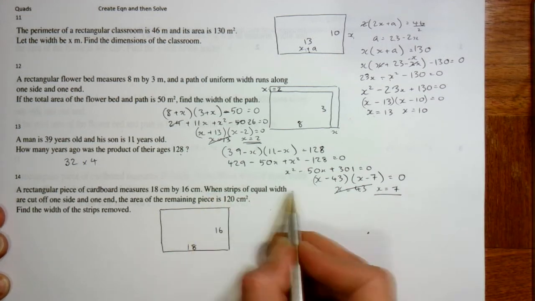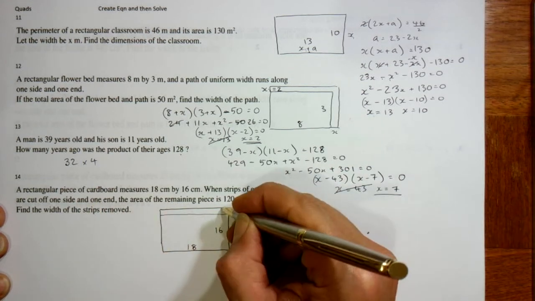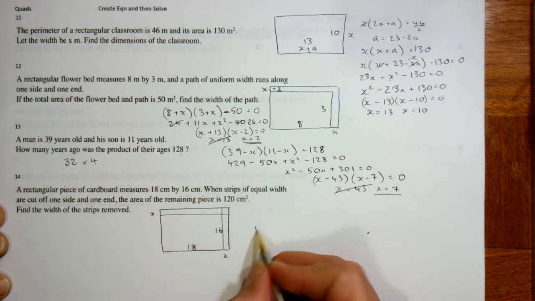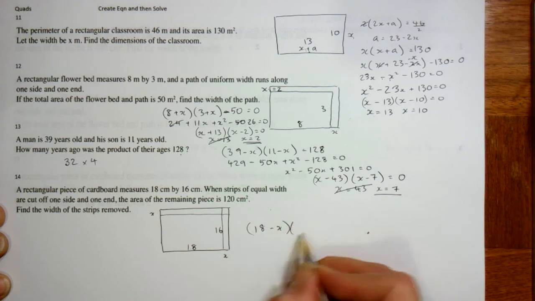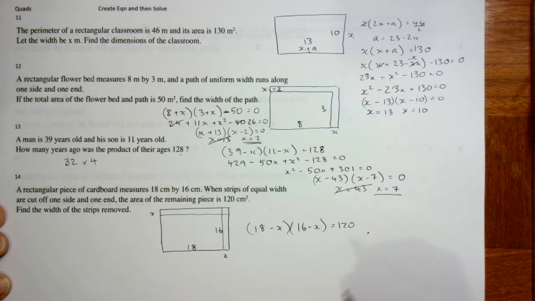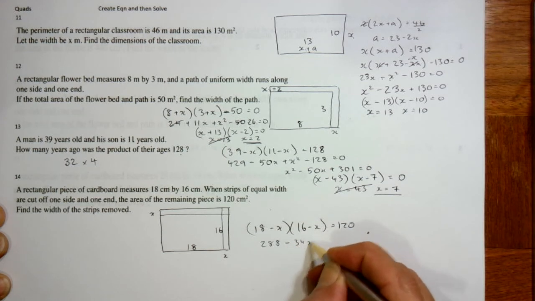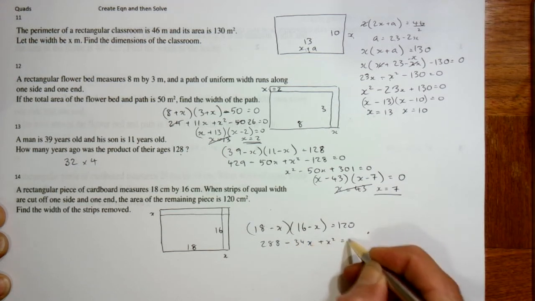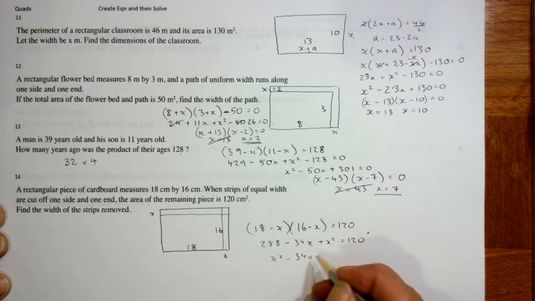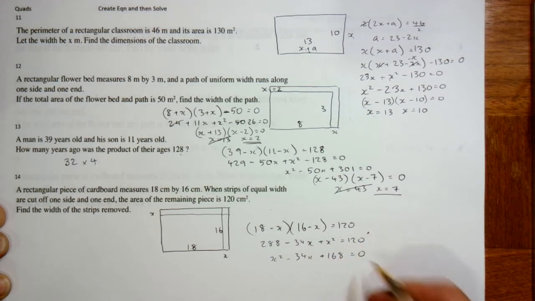18 by 16. With strips of equal width, I'll cut off one side and one end. I'm going to do this side and this end. And those widths are x. So we've got 18 minus x, we're going to times that by 16 minus x, and the answer is 120. Multiply out: 18 16s, 288, take away 34x, add x squared equals 120. x squared minus 34x, take the 120 off that, it's plus 168, equals nothing.